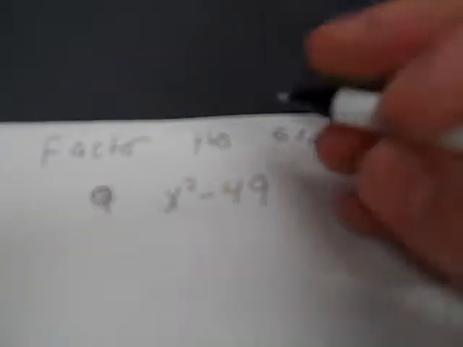So this is your latest factoring technique you need to know. It's two terms, but it's a difference, okay? And 49's on my list here. That's 7 times 7. And x to the second power is on the list because that's x times x.